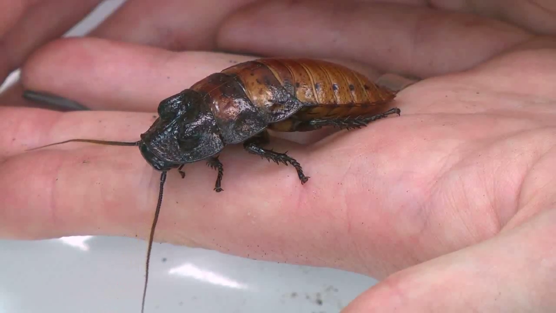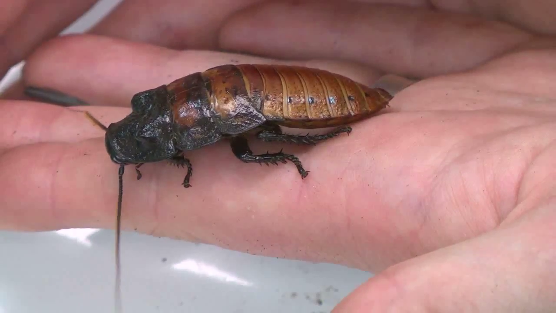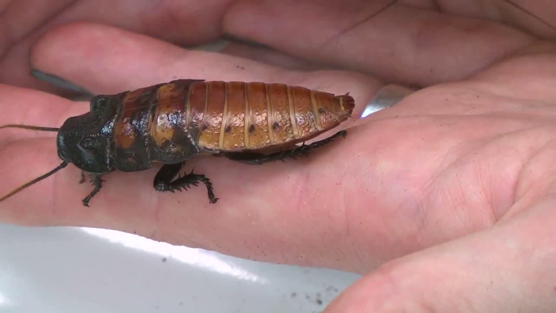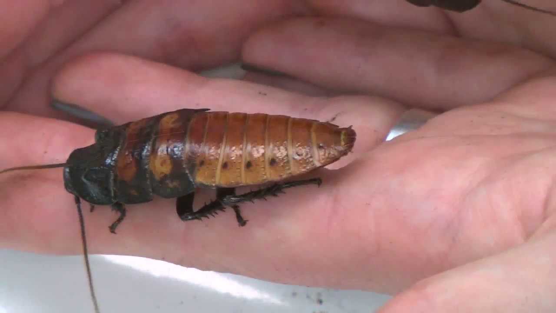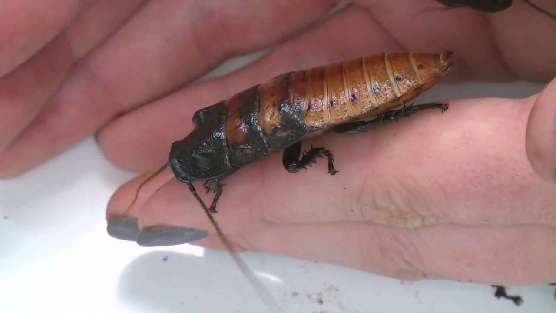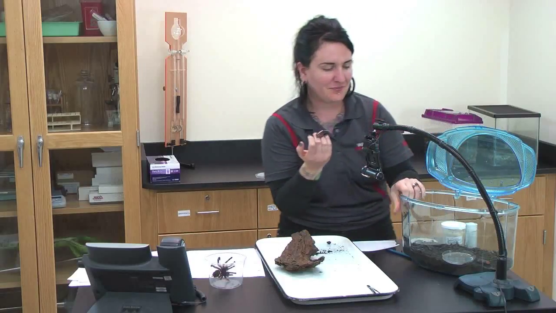So if we could go to the next slide. Yep, this is the slide. Okay, so we do have them singly. We recommend a terrarium with leaf litter and soil. And if we could go back to the big camera for a second, I'll hold it up so they can see. Oh, this guy is not letting go. I'll just hold on to him.